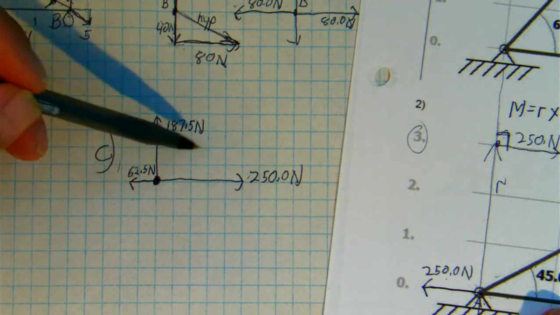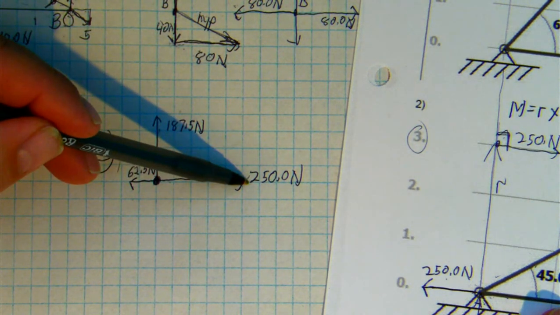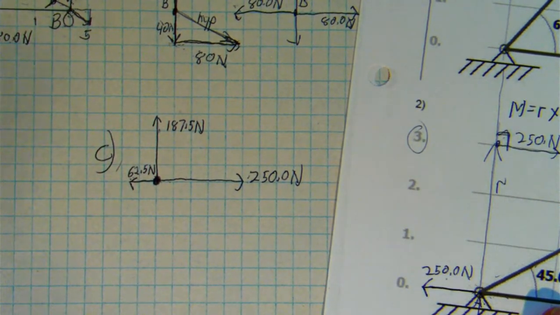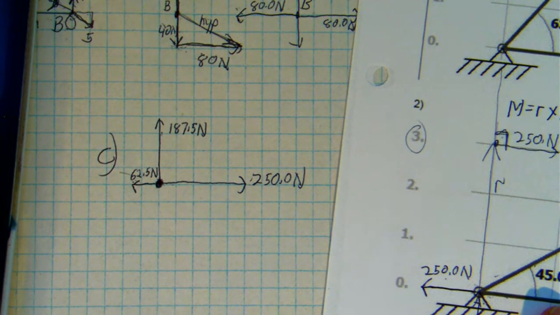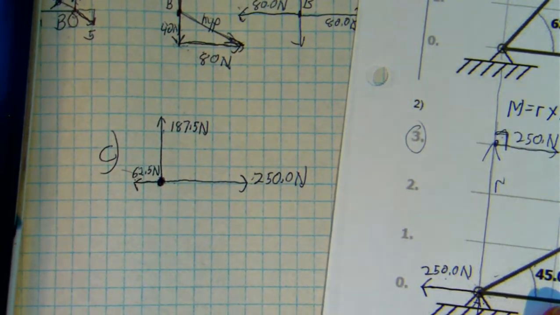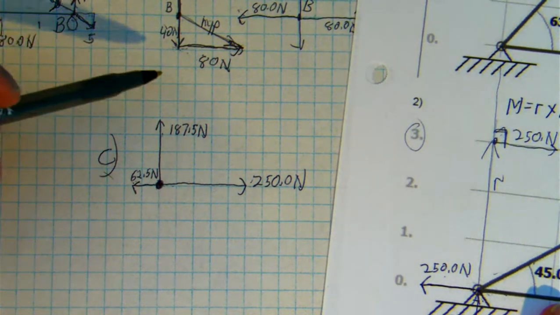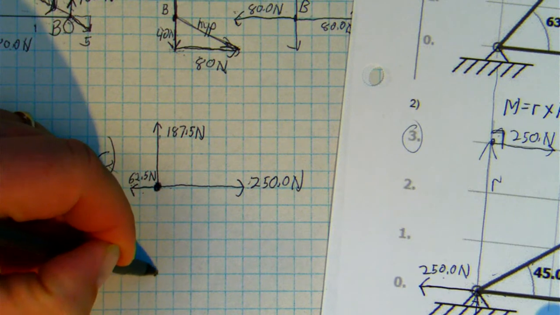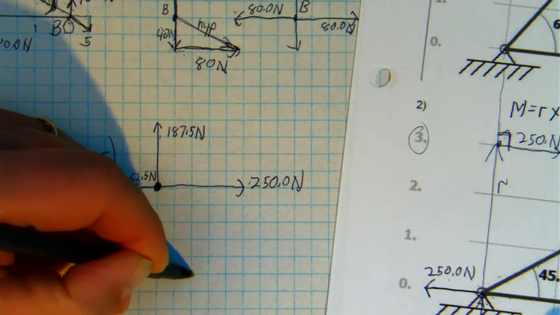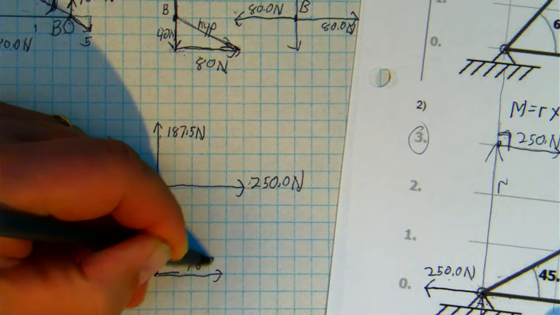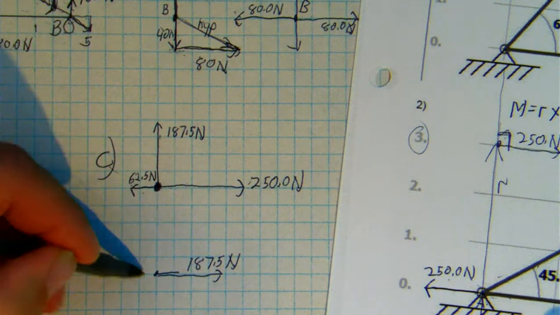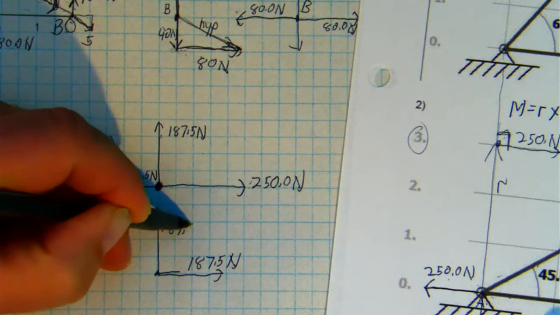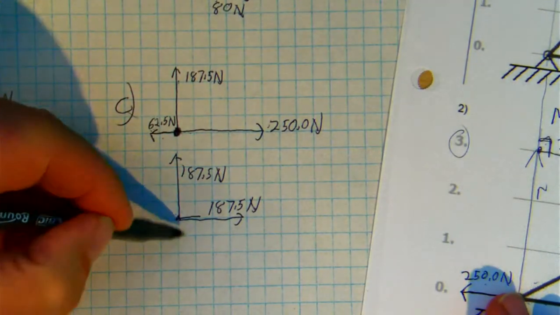Okay. Now, 250 newtons to the right, 62.5 newtons to the left, they partially cancel. 250 minus 62.5 means it is pushing with a net force of 187.5 newtons to the right, and 187.5 newtons up.